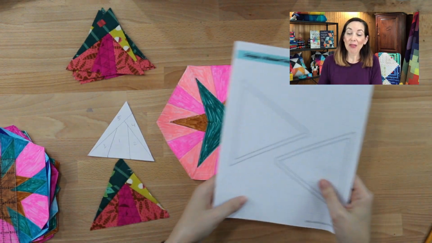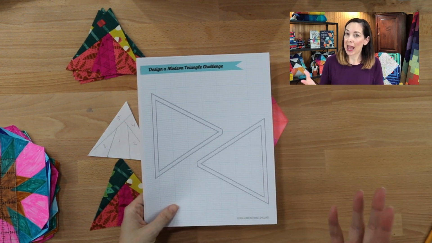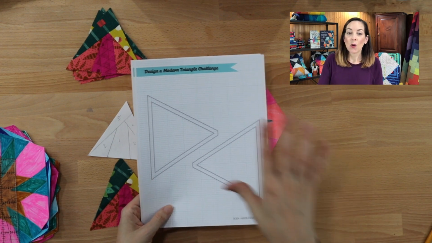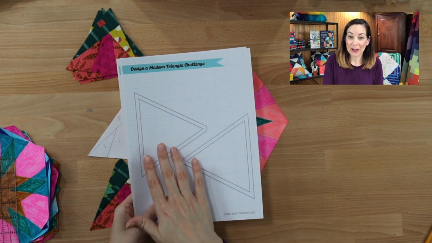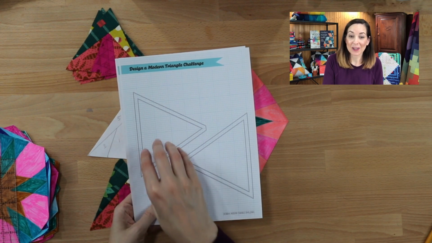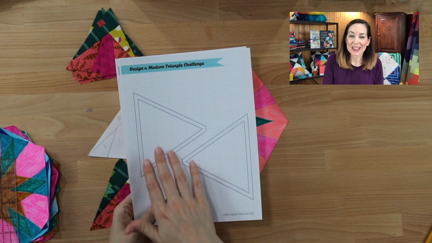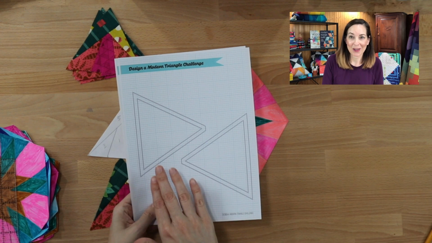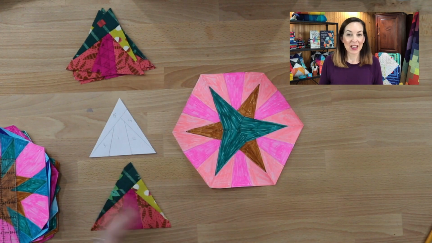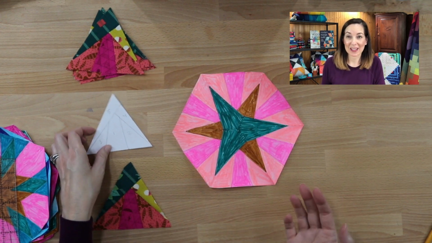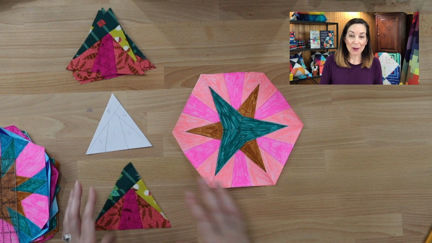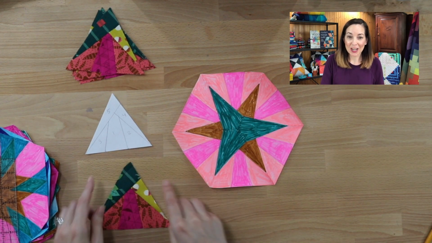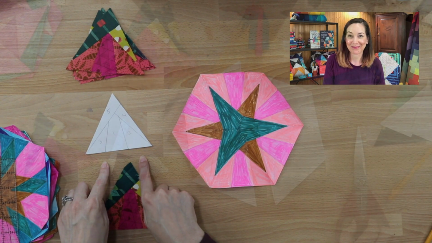And finally, your third option, depending on how you like to foundation piece, would be to use this gridded triangle paper to recreate your pattern and your foundation so that there's seam allowances on your foundation. And it's really just a matter of personal preference. So do what's easiest for you and do what works with your maker style. I'm going to walk you through the rest of the instruction using this triangle.